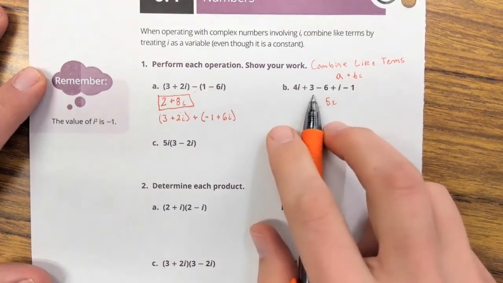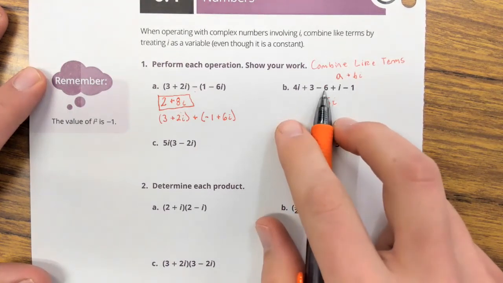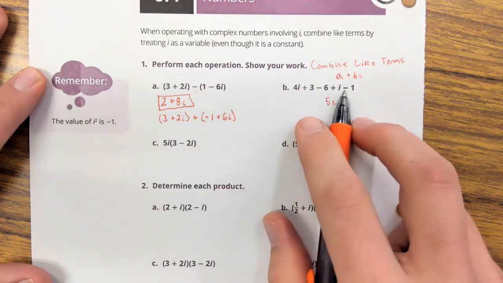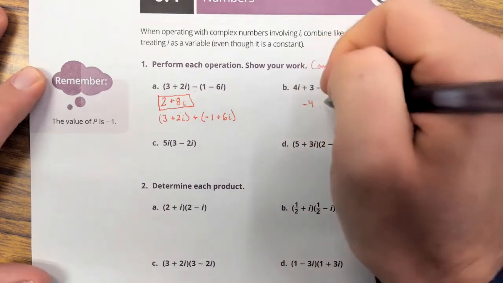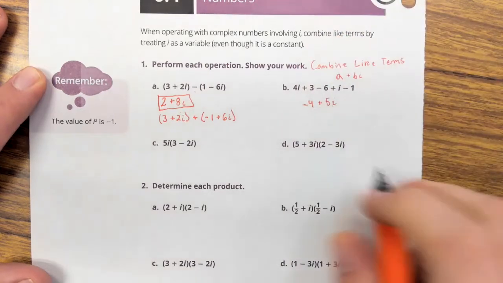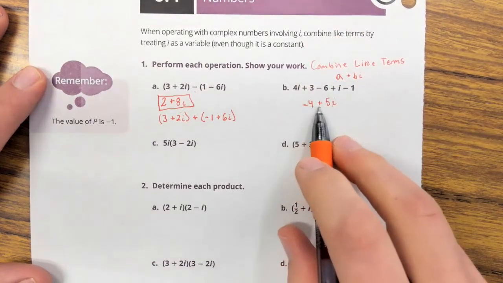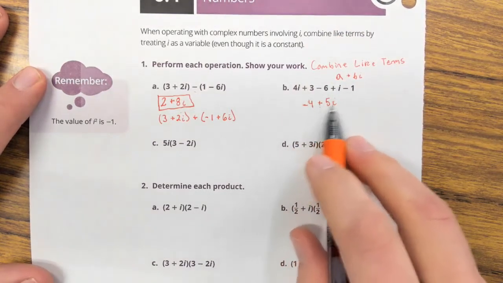And then, hey, for the real part on this, we've got 3 minus 6 to give us negative 3, and then negative 3 minus 1 to give us negative 4. Then I'll go plus 5i. So again, I want the real part in front when I'm doing complex numbers.